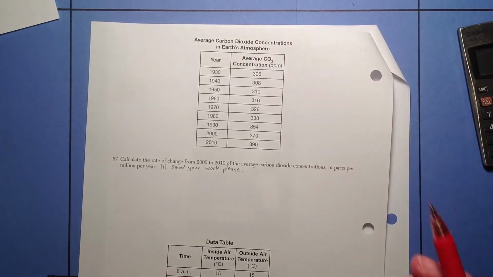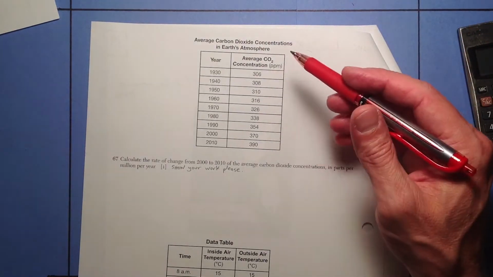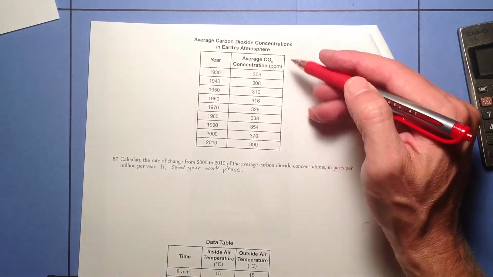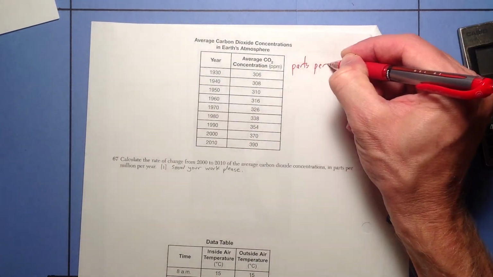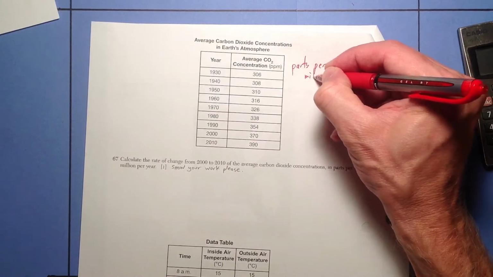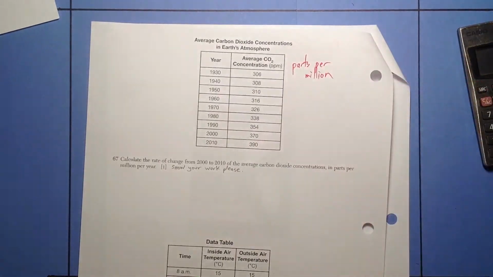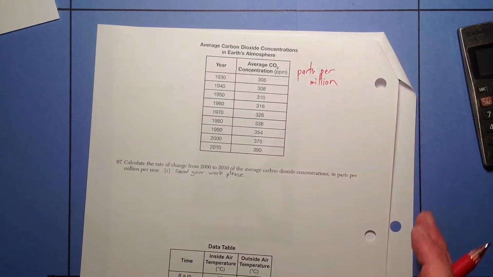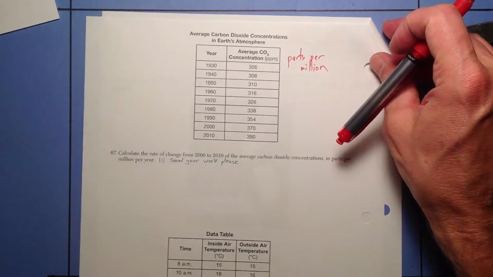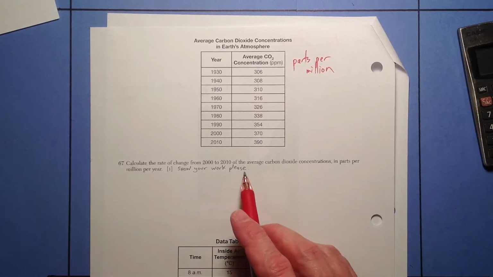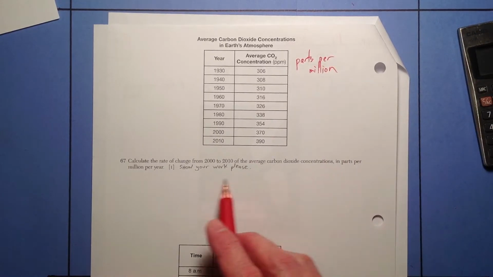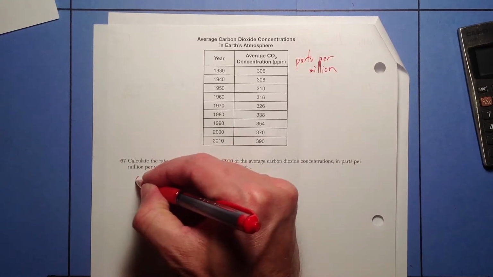67. This is the carbon dioxide concentration in Earth's atmosphere, and it's measured in ppm, which is parts per million. Parts per million is what ppm is, and it's one of the ways we measure things like carbon dioxide. So we're doing: calculate the rate of change from 2000 to 2010 of the average carbon dioxide in parts per million per year. Show your work.